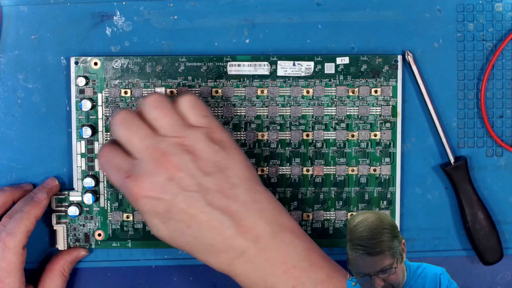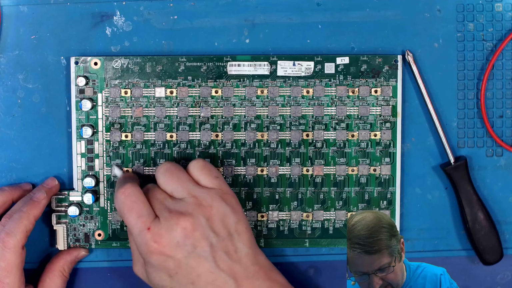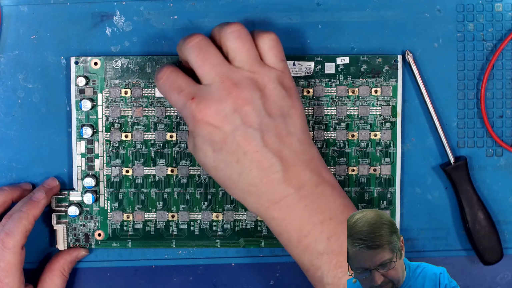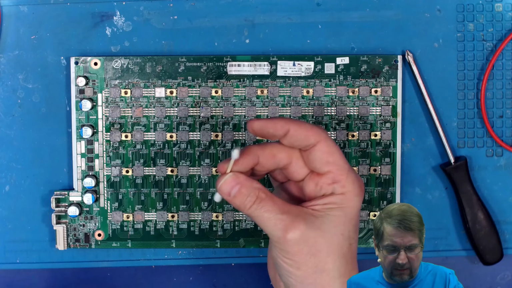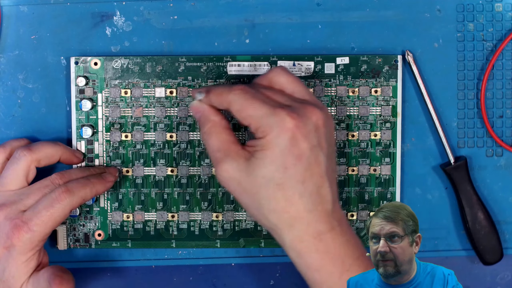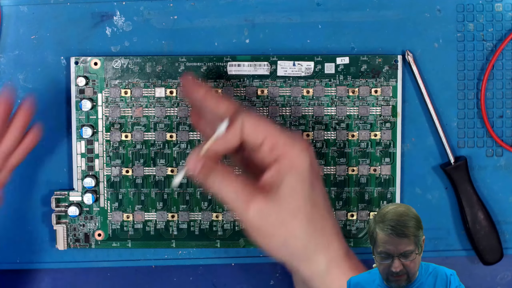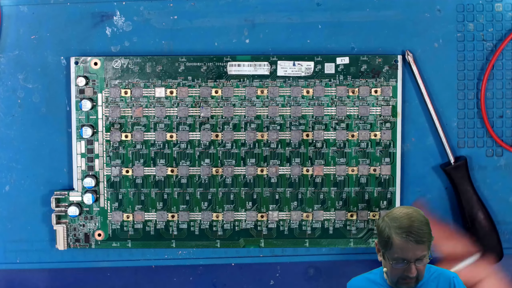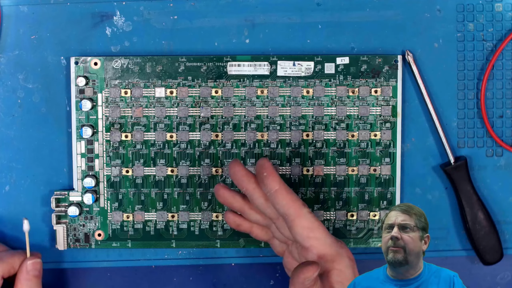I cleaned up the sides and the top like that. I didn't even use any alcohol. Now I will have to, when I'm desoldering these, I'll probably have to use some alcohol there, but there's no reason to go through the full board cleaning for this. So there you go. That's just saving a little bit of time.